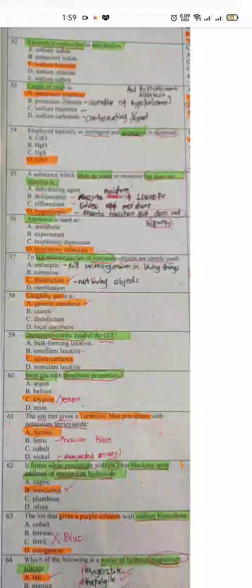Number 58, laughing gas. Your laughing gas is also known as your nitrous oxide, which is used generally as general anesthetic. That is your letter A. So, laughing gas is also known as nitrous oxide, which is used as a general anesthetic.